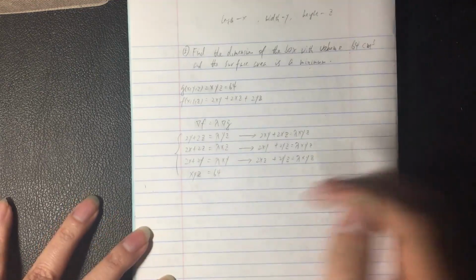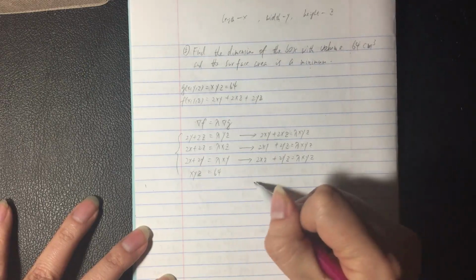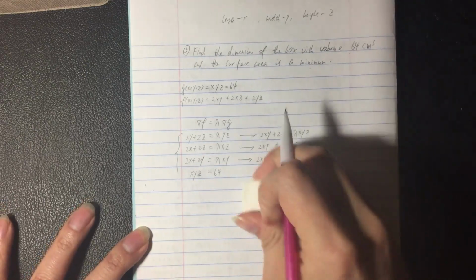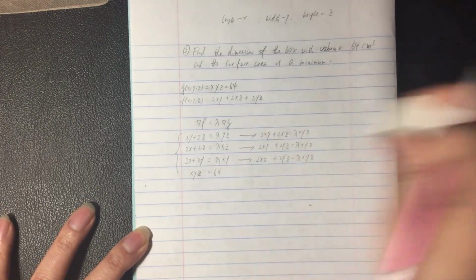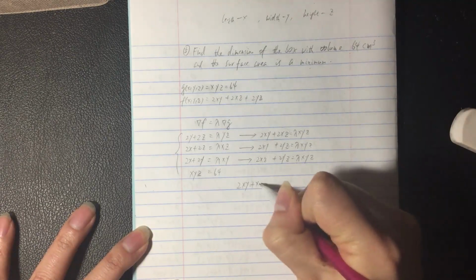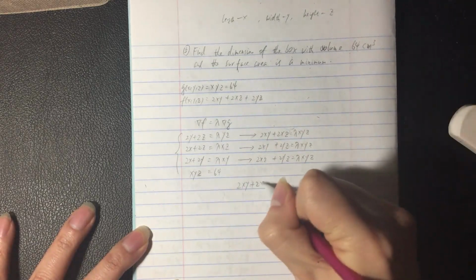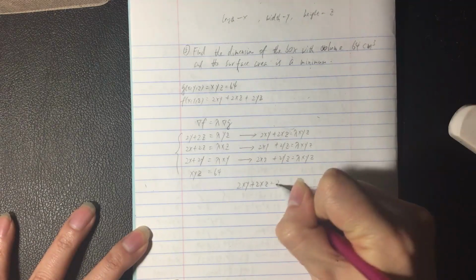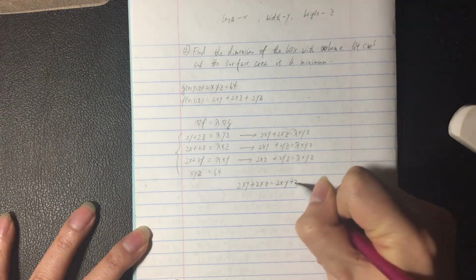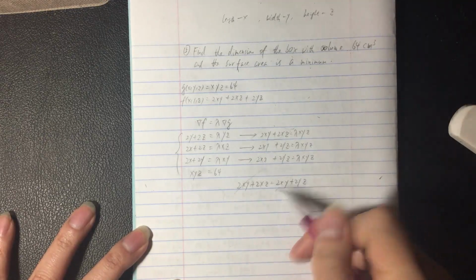So if I set the first equation equal to the second equation, I have 2xy plus 2xz equal to 2xy plus 2yz. I can cancel 2xy from both sides.